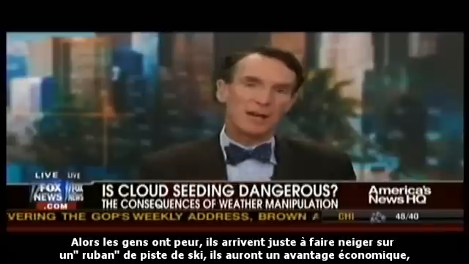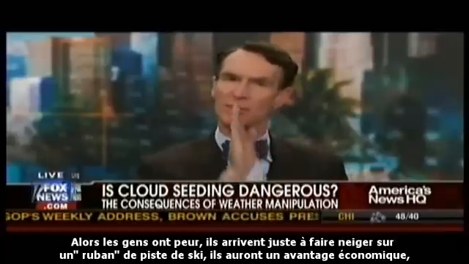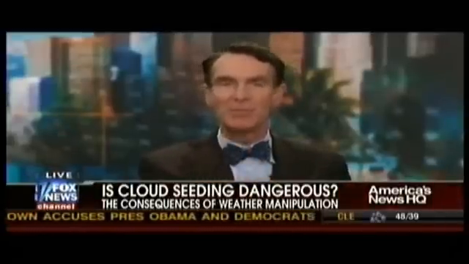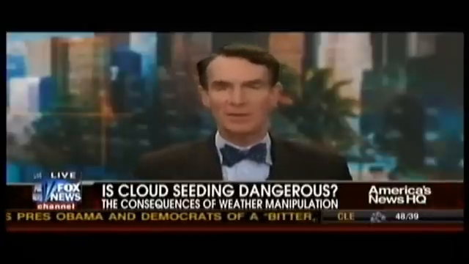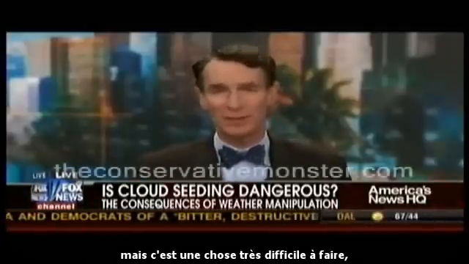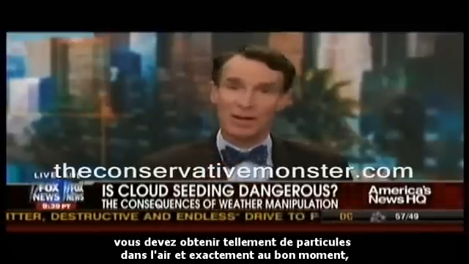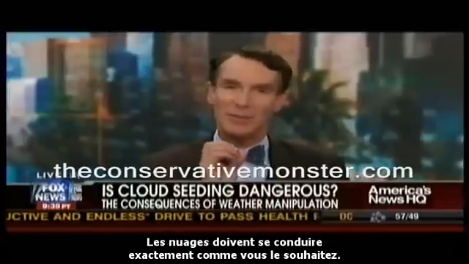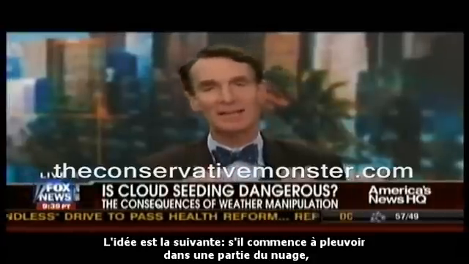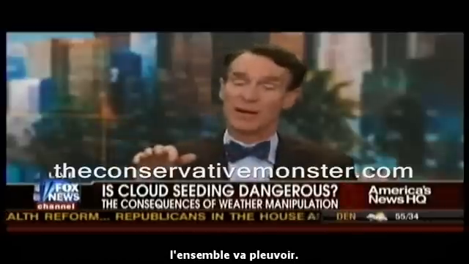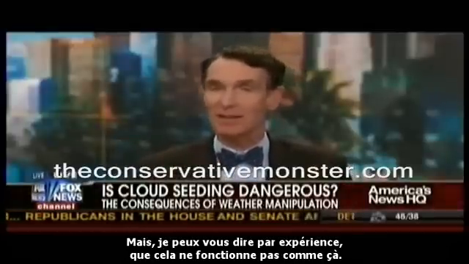And so people at ski areas have thought, well, if we could just get it to snow just right down this one ribbon of ski slope, they would have some economic advantage. But it's a very, very difficult thing to do. You have to get so many particles into the air at just the right time, and the clouds have to behave just the way you want. You know, the idea is if it starts raining in one part of the cloud, the whole thing will start raining. But I can tell you from experience that that's not how it works.